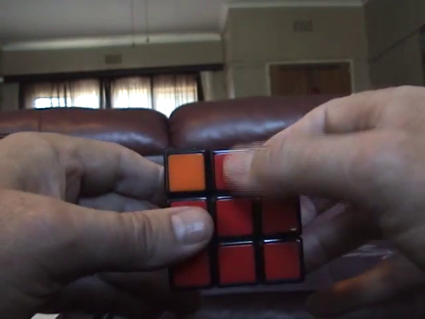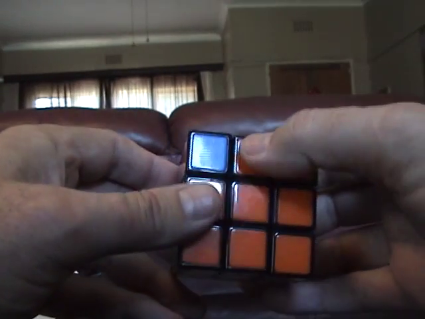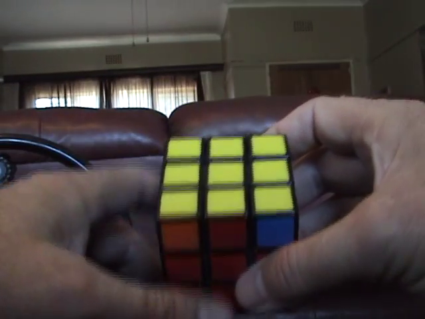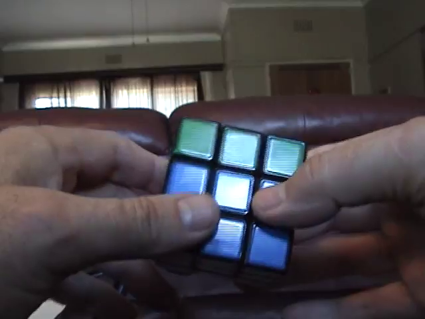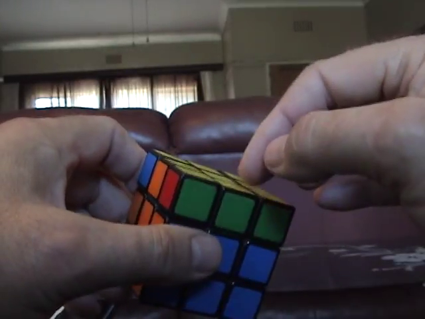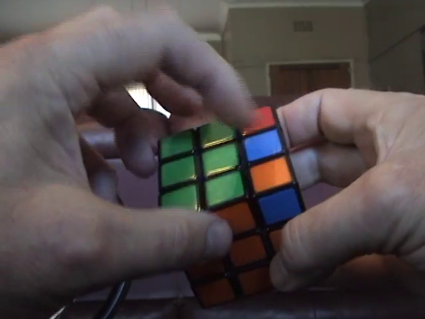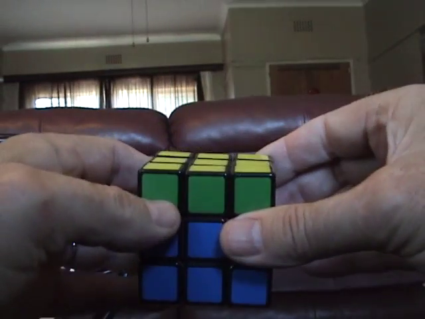Alright, so now I've got the red still in place, and as you can see the orange has moved to the back, and I've got two opposite pillars, which is a problem, because what I now need to do is swap these two edge pieces around, and the green needs to go this side and the blue has to come down this way.